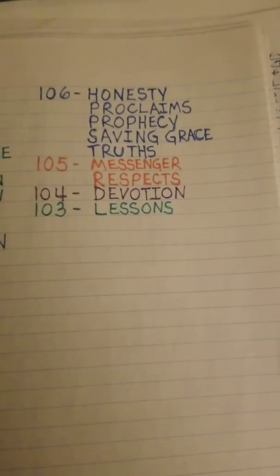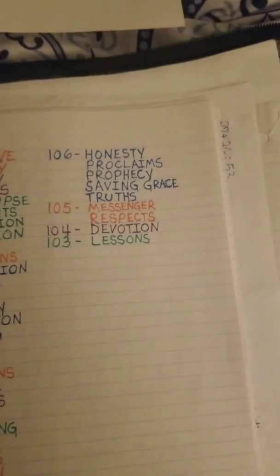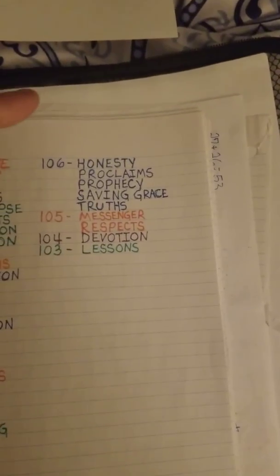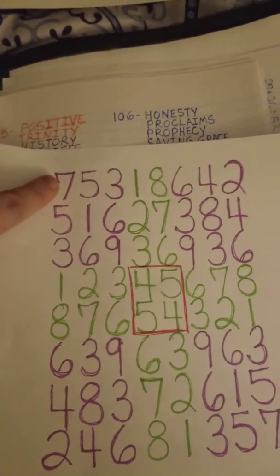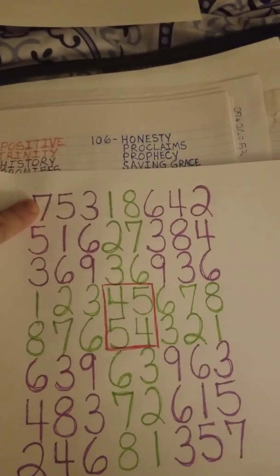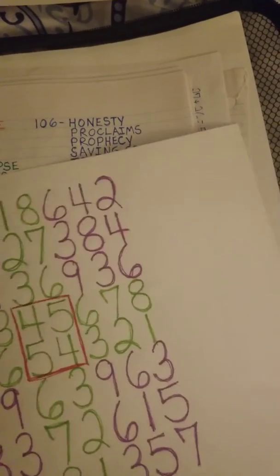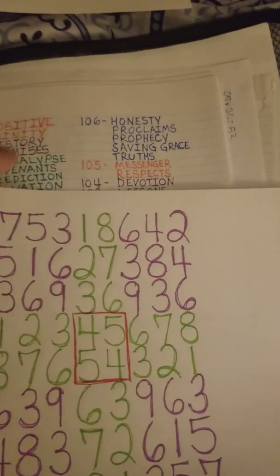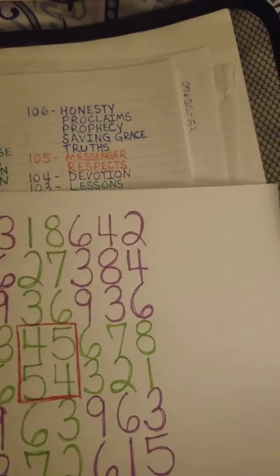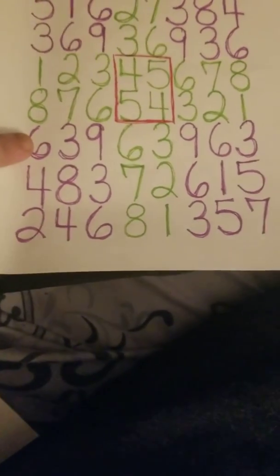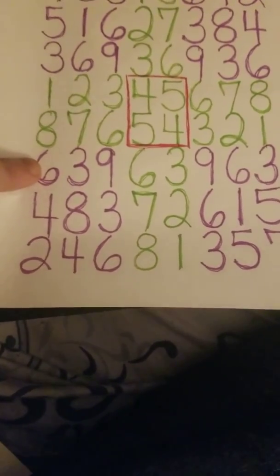Here's a couple words that would equate to the following sequence codes. Honesty, proclaims, prophecy, saving grace, truth. That equals 106. 1 plus 6 is 7. So you could technically say that this code here represents honesty, proclaims, prophecy, saving grace, and truth. Messenger respects would be 105. 1 plus 5 is 6. 639, just like the Holy Bible.